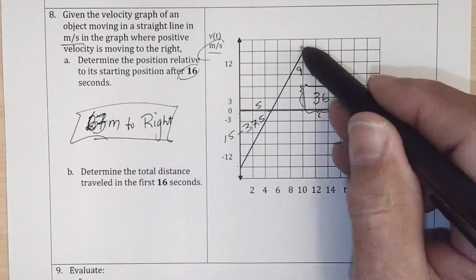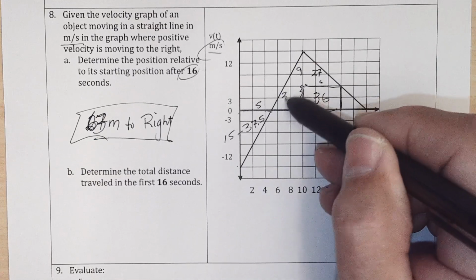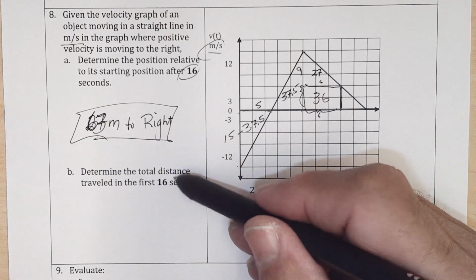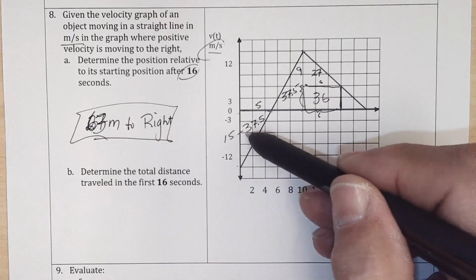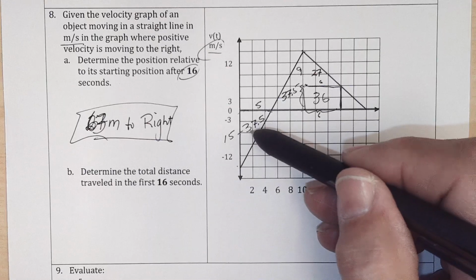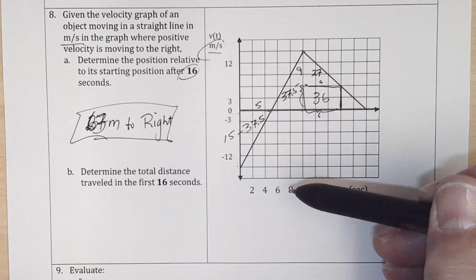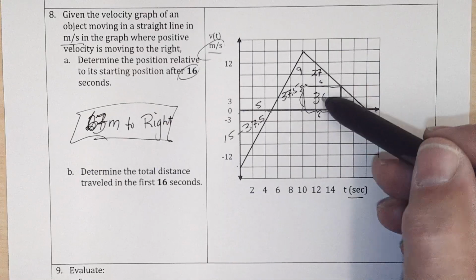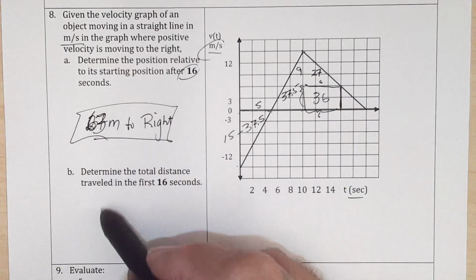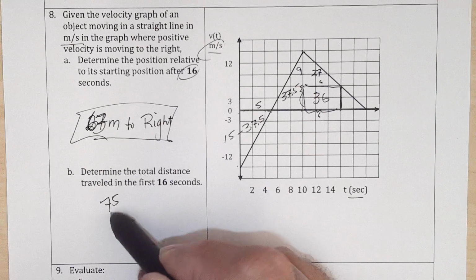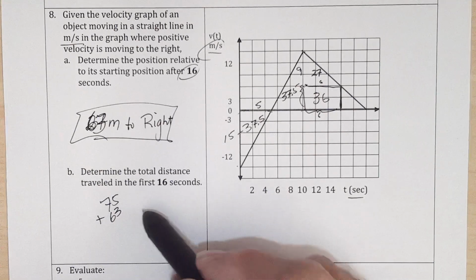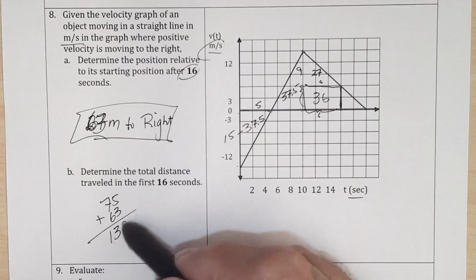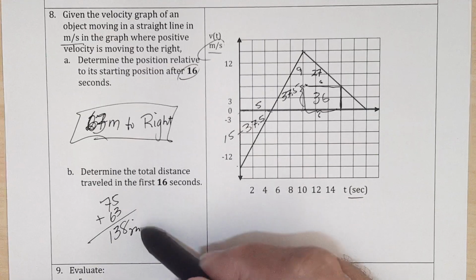This is also 5 by 15, so this is 37.5. But when we do distance, we don't keep track of negative. We just keep the area. So these two together is 75, and these were 63. Adds up to be 138 meters.